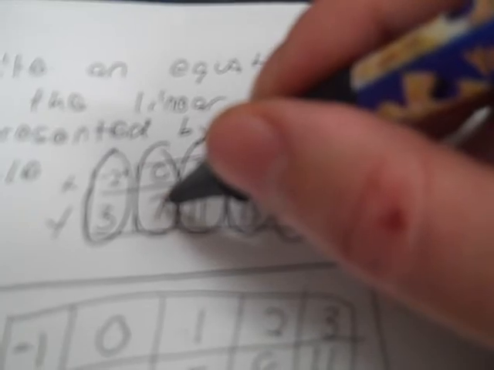Now your b is very easy to find. Go find the point on the table where the x is 0. Okay, here it is. What's y at that point? It's 7. So I'll put 7. So y equals 2 times x plus 7.